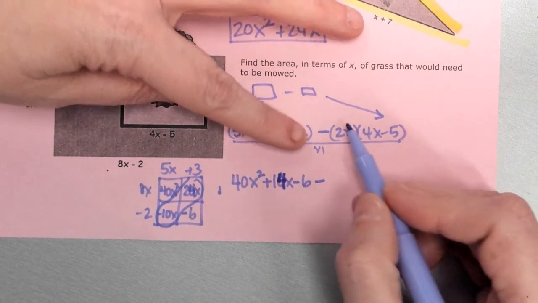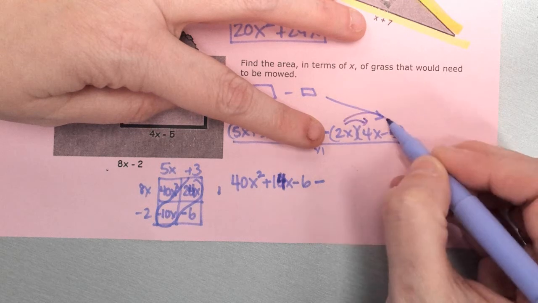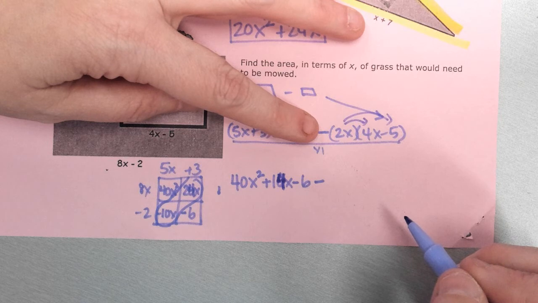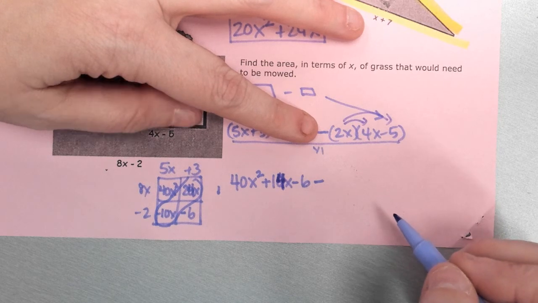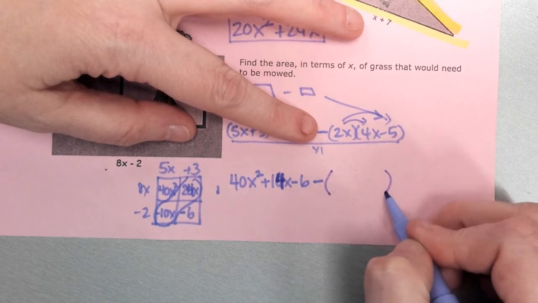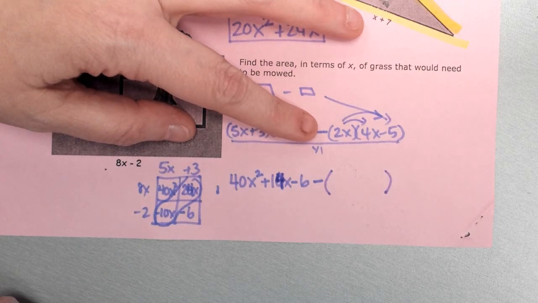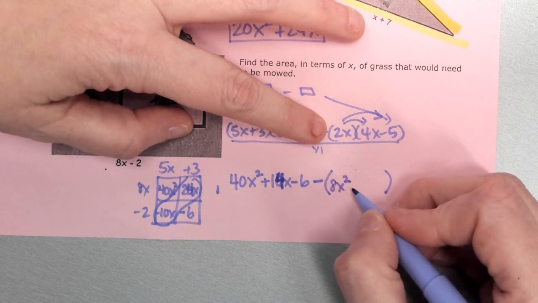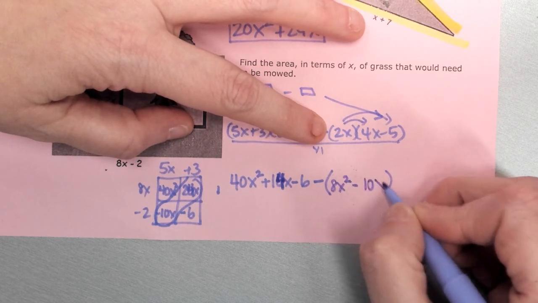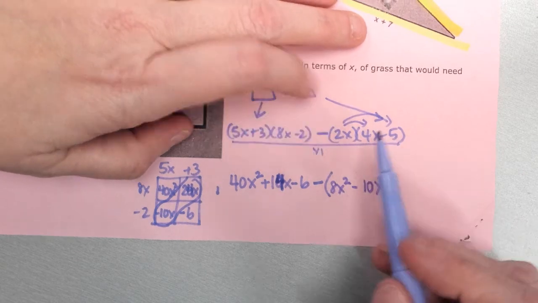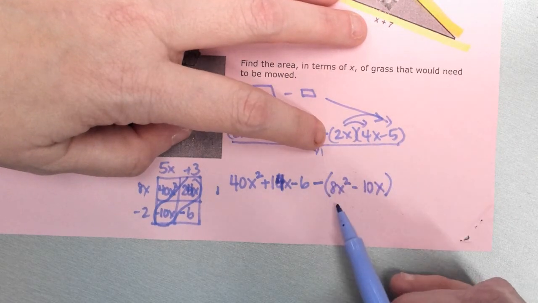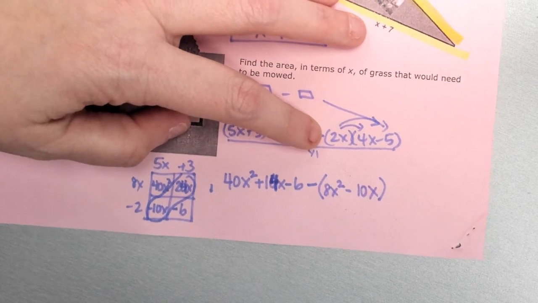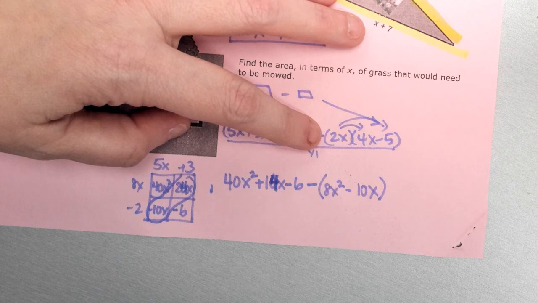Okay, what am I going to do now? Now I got to multiply this one. Multiply it however you want to. But when I write my answer, what do I have to do special? I need to write my answer in parentheses. Why do we do this? Because I'm not just subtracting 8x squared, I'm also subtracting negative 10x. Okay? You just have to.